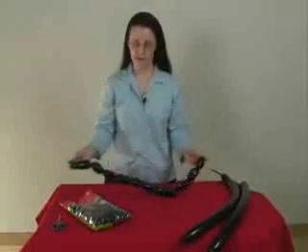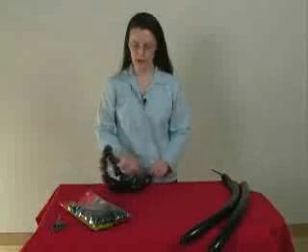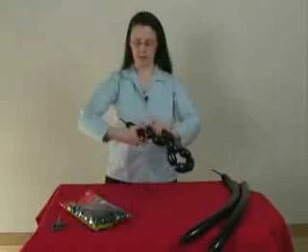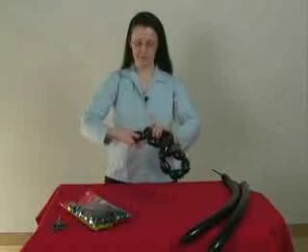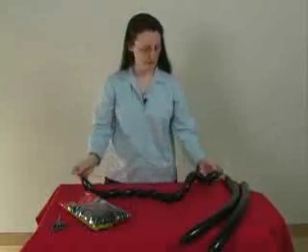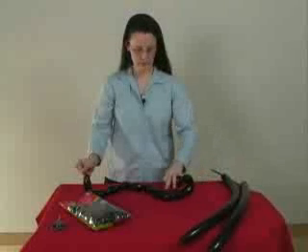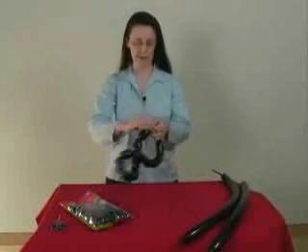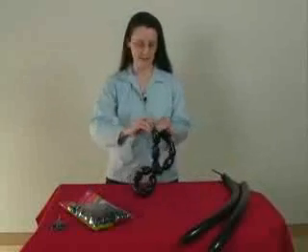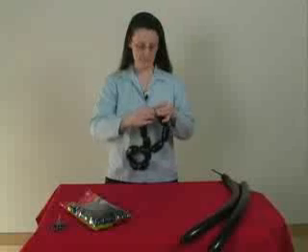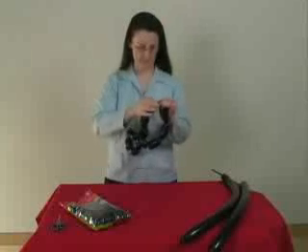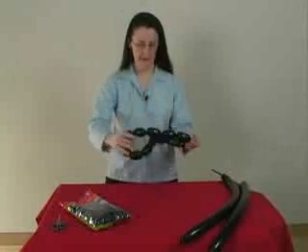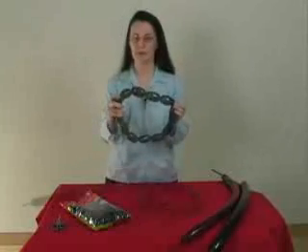Okay, so I need to make this into a ring, but I want to make sure I have an even number of bonds. So some of them are letting go. Let me retwist those. Let's count. We've got 1, 2, 3, 4, 5, 6, 7, 8, 9, 10, 11, 12. That's a nice even number. So I'm going to tie this into a knot. And that gives me my initial ring that I'm going to start with.